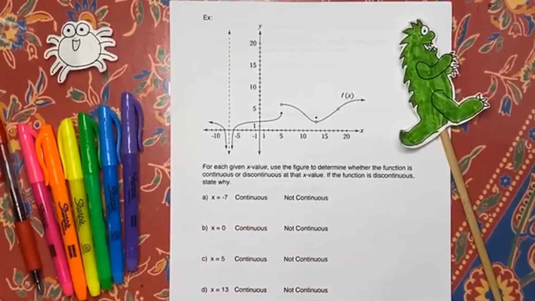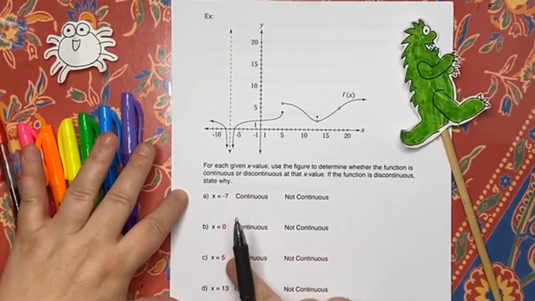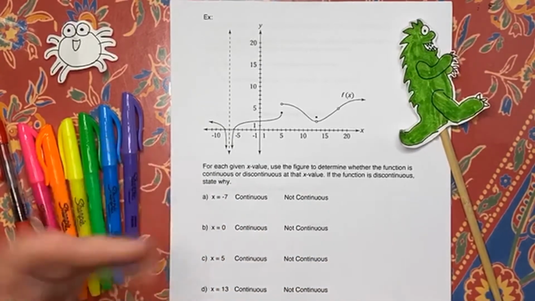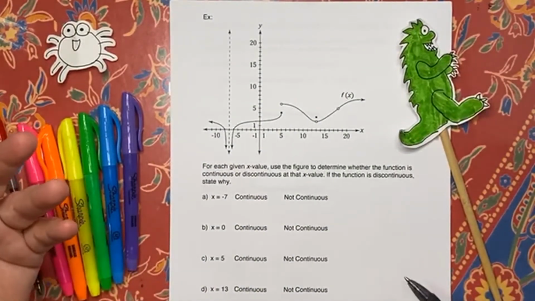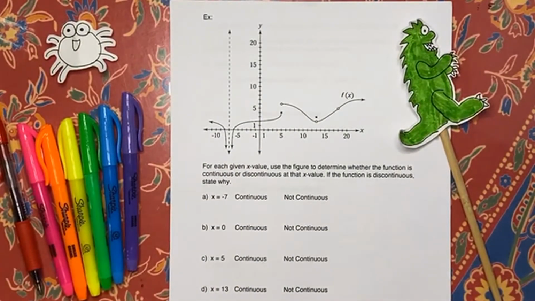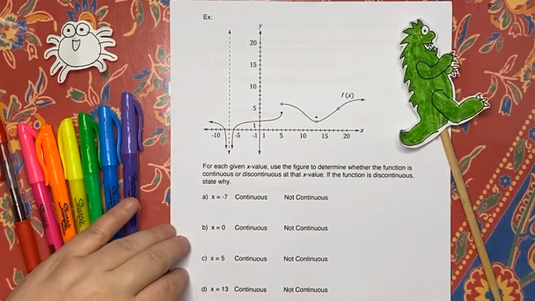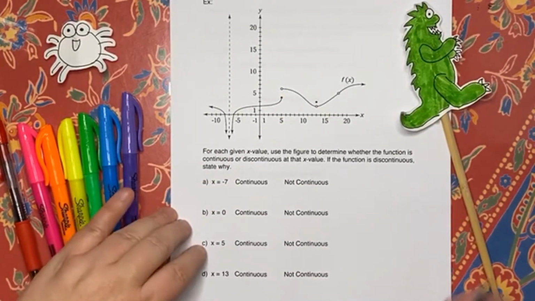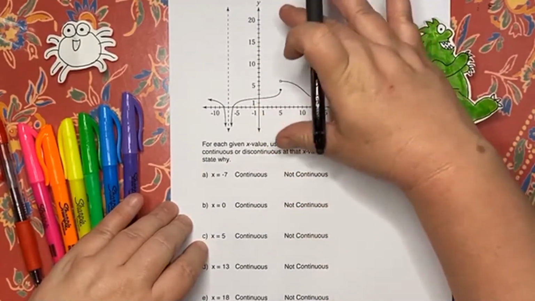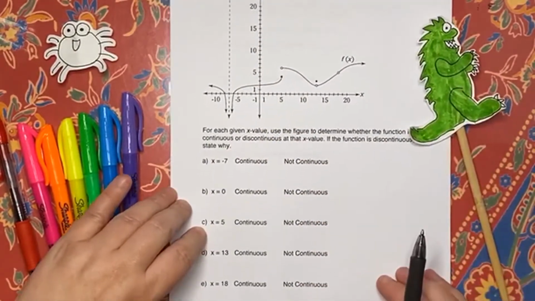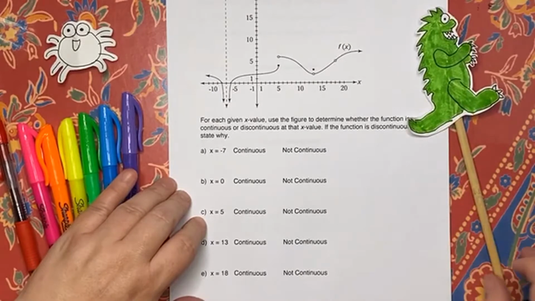So what we're going to do is, for different x values, we're just going to talk about, is it continuous? Is it not continuous, or discontinuous? And there are a lot of different reasons why a function might not be continuous. So I'm going to squish it up a little bit. I'm not sure why they made it so tall, because you don't really need all of that. So I'm going to push that a little bit.